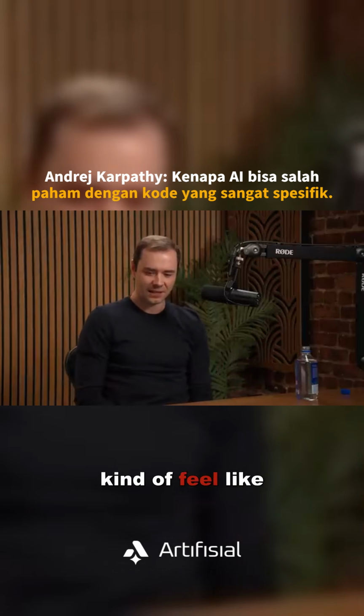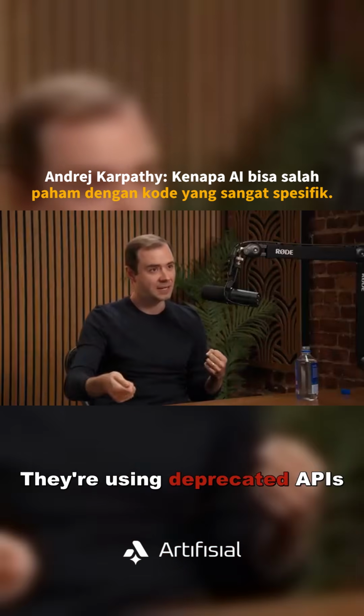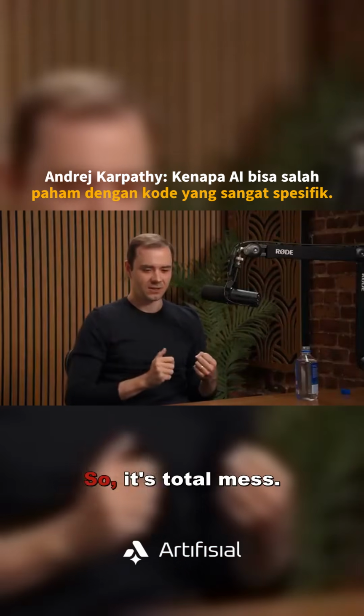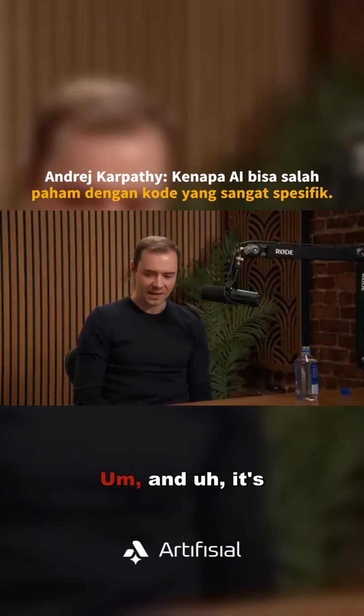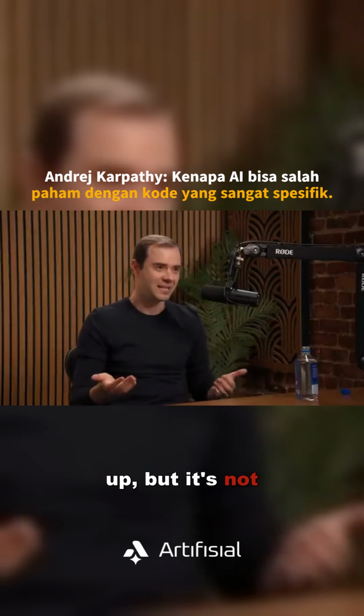And so I just kind of feel like they're bloating the code base, they're bloating the complexity, they keep misunderstanding, they're using deprecated APIs a bunch of times. So it's a total mess. It's just not that useful. I can go in, I can clean it up, but it's not that useful.